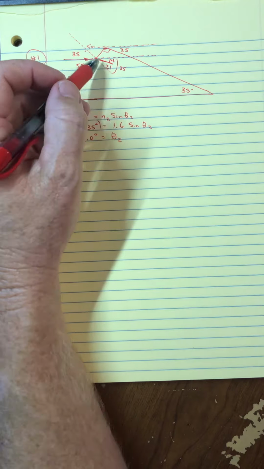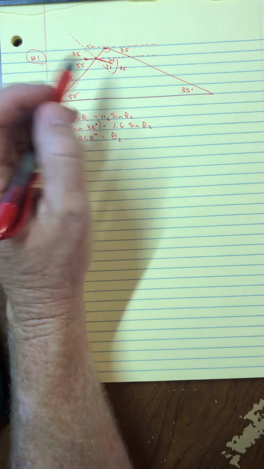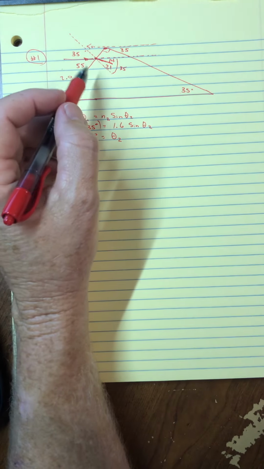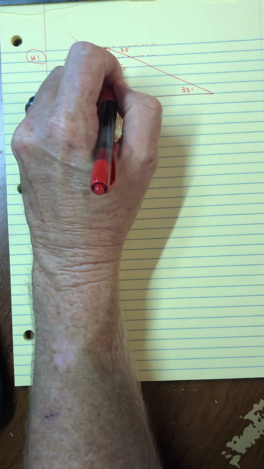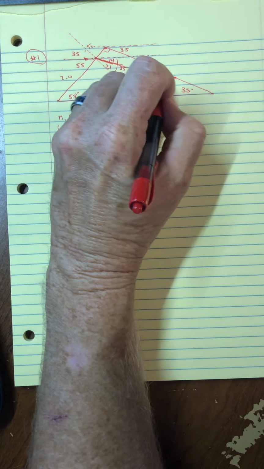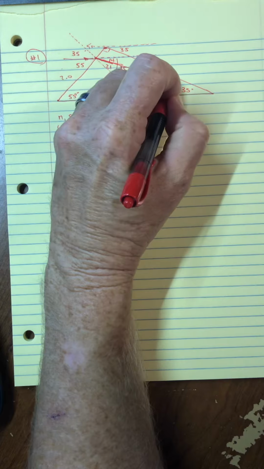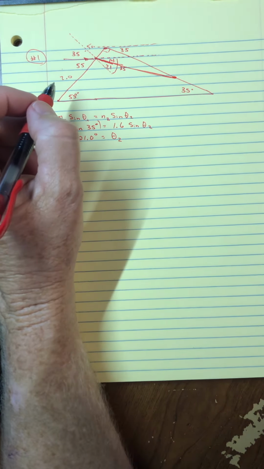So if it was 35 or more, I know for sure it would go down and hit the hypotenuse. But given that it is under 35, and it's quite a bit under 35, it has a good chance, I think, of hitting this leg here.